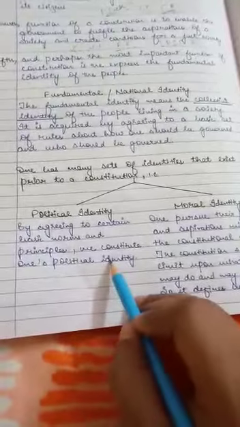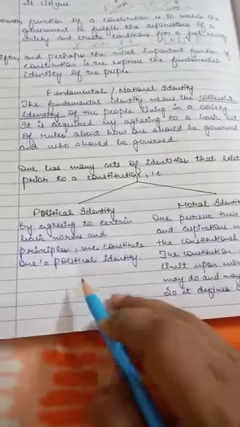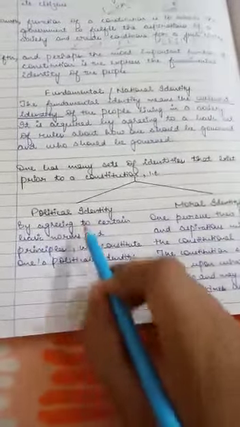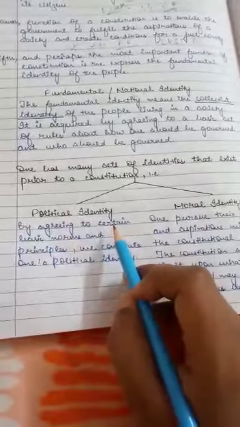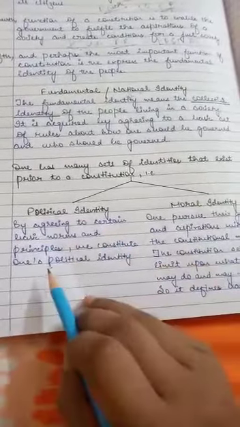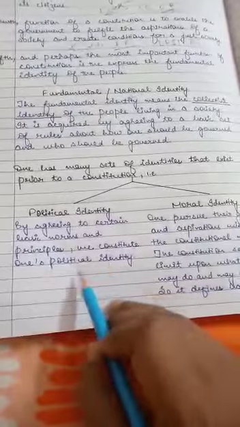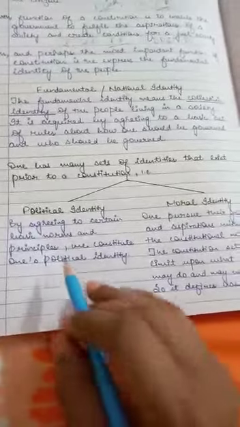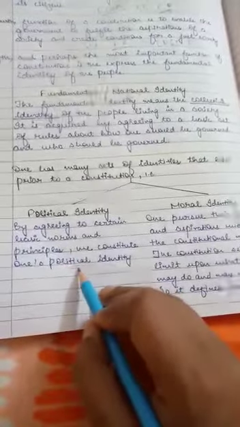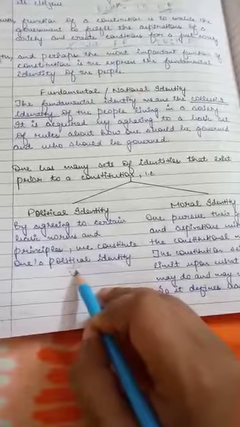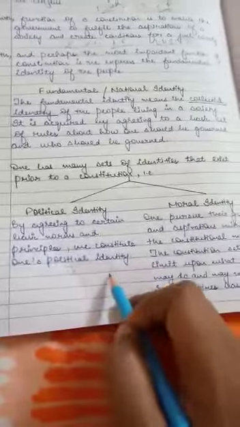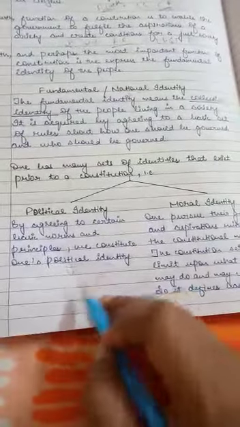Whatever norms are given inside the constitution, let's suppose the constitution is talking about liberty, equality, citizenship, sovereignty, everything. Whatever norms are laid down in the constitution, if we are agreeing to them and following them, immediately we form a political identity, right. For example, if I am saying that my country is democratic, my political identity is also associated with me having the right to vote, me having the right to choose my representative.